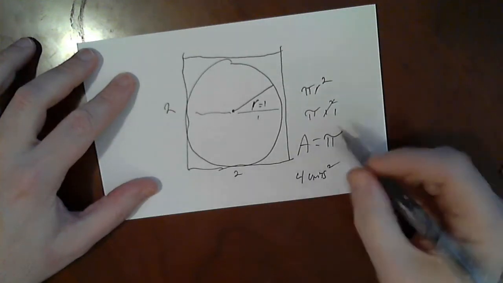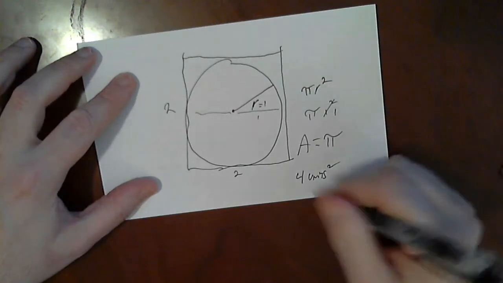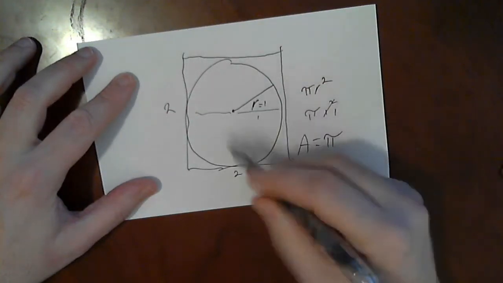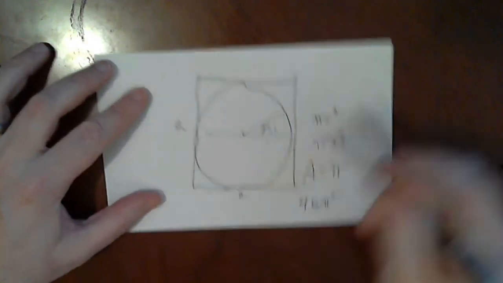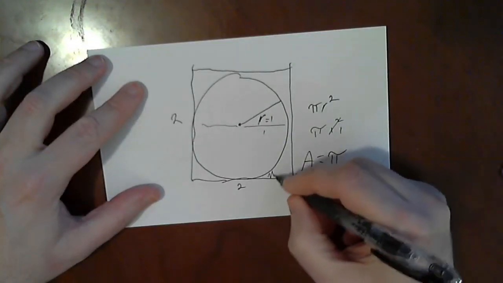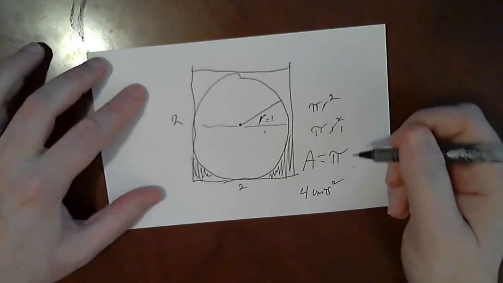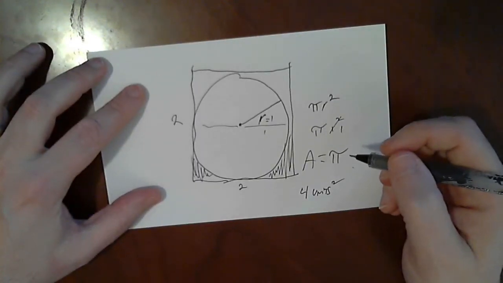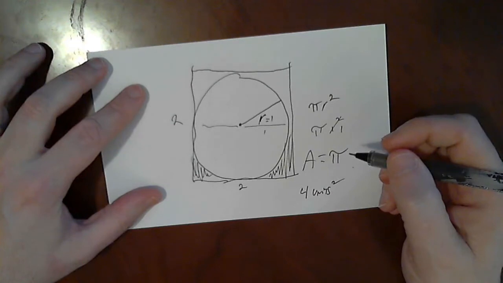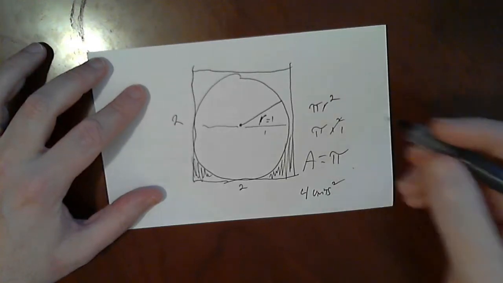If that were a foot, it would be 4 feet squared. So that's pi, which is 3.14 something, and that's 4, slightly larger. That makes sense, slightly larger because of these areas. Well, there's one more thing that I want to ask you here.